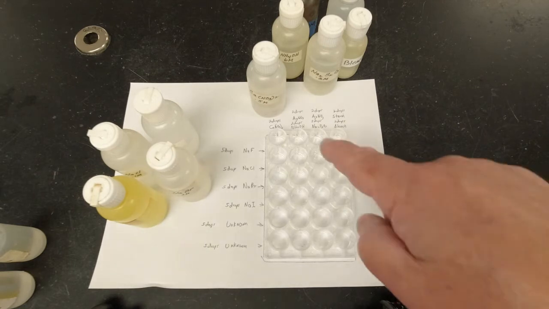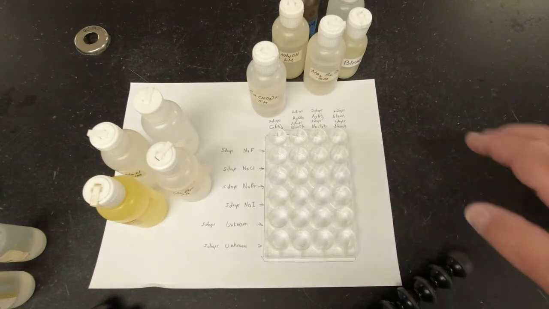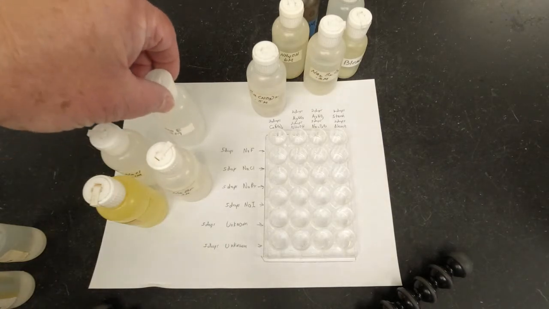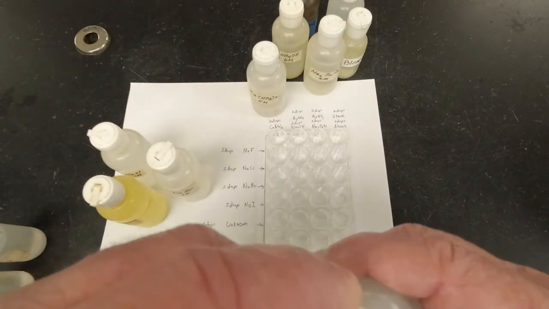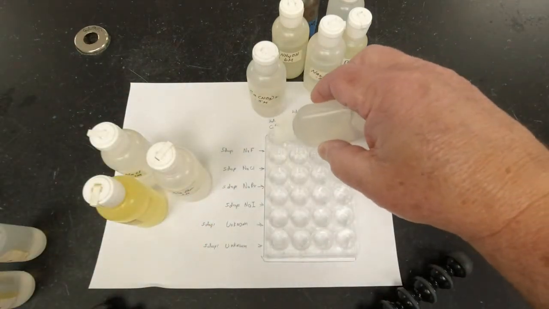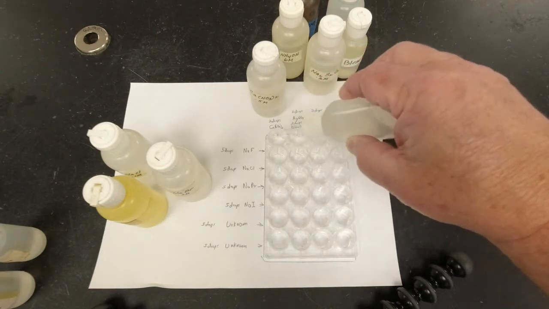And occasionally you're going to see me pull the white piece of paper away, and so we can look at it against the backdrop of the black, and we can see the different colors that are there. So I think that'd be a good thing to do. All right, so over here I have my sodium fluoride. So what I'm going to do is I'm going to take and put 5 drops in each one of these spots. So 1, 2, 3, 4, 5.